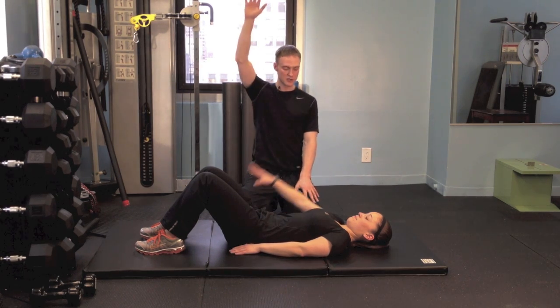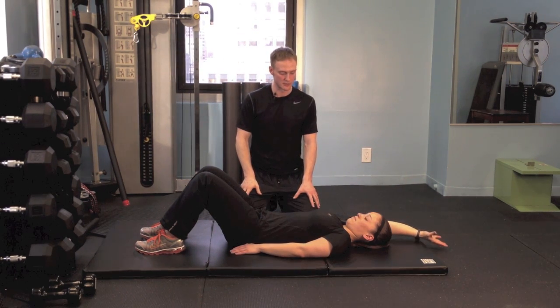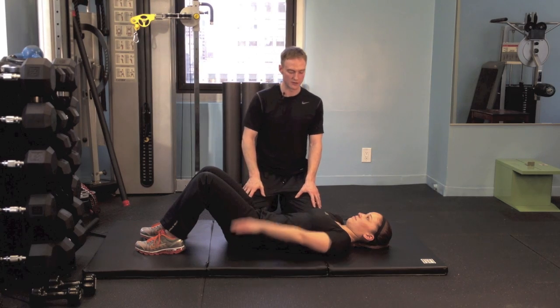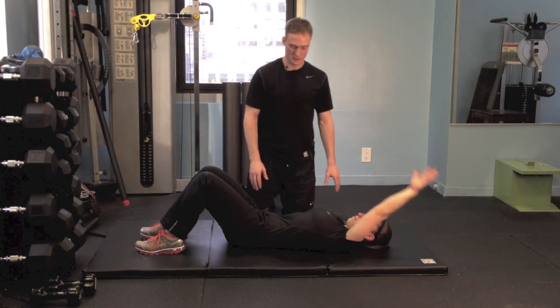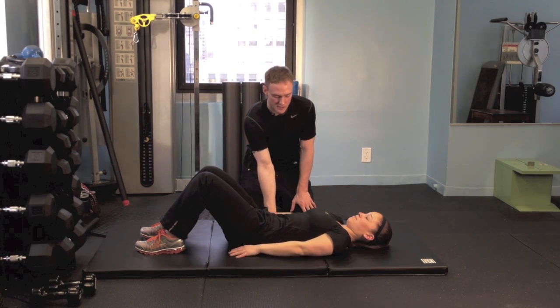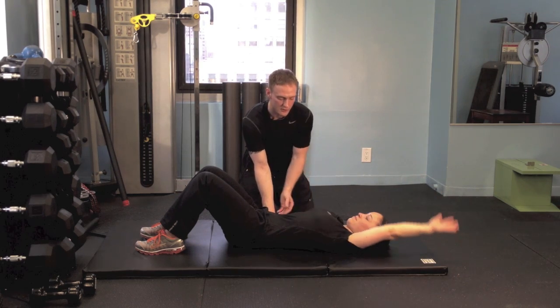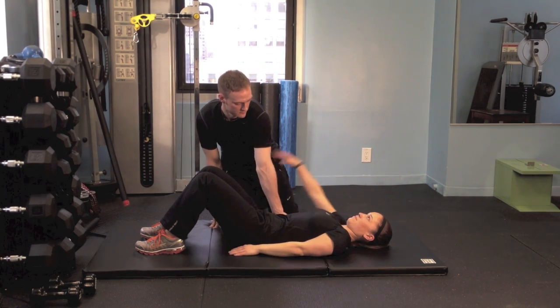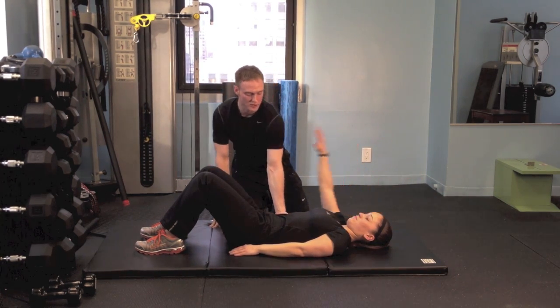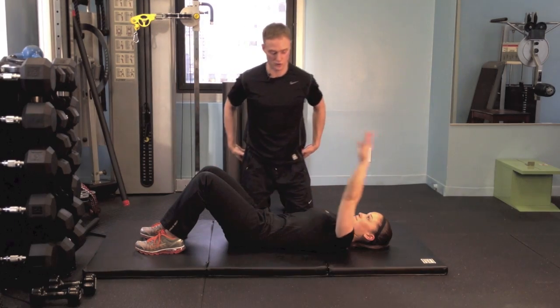So go ahead, Amanda. Just bring one. Good. And back down, and then the other. Good. All right, and I'm going to just feel under here, make sure she's not arching. Go ahead, one. Good. And then the other. Good job. And she's doing a great job at firing up those abdominals and those glutes.